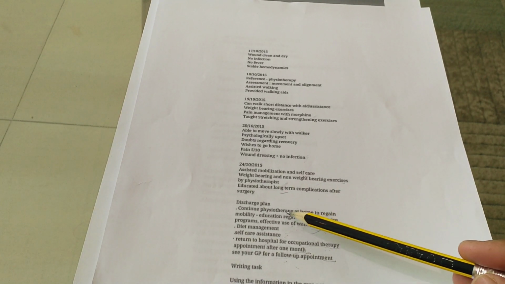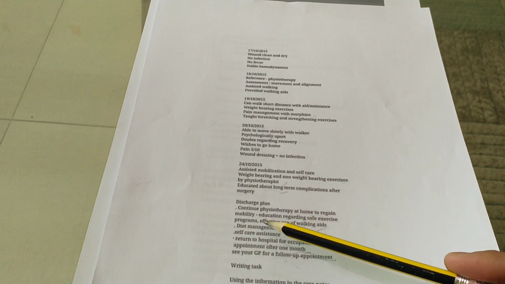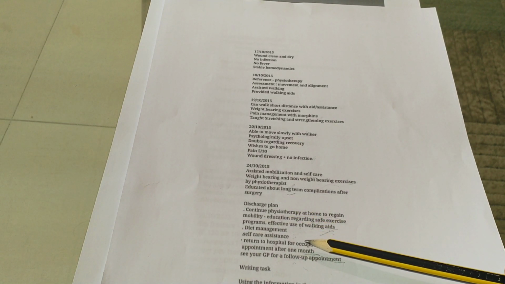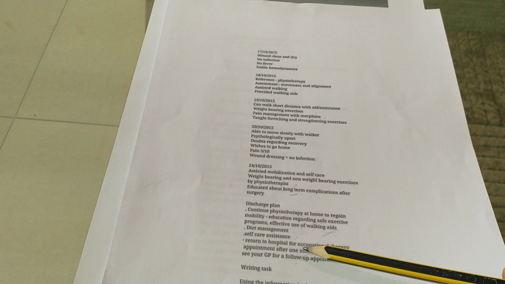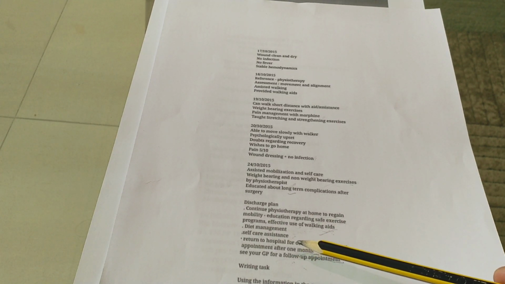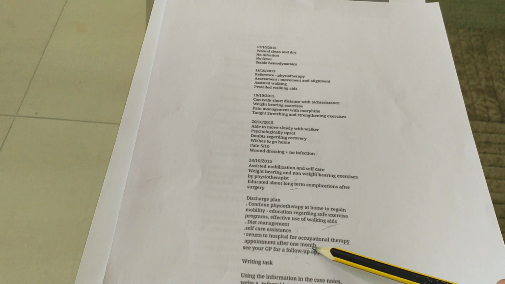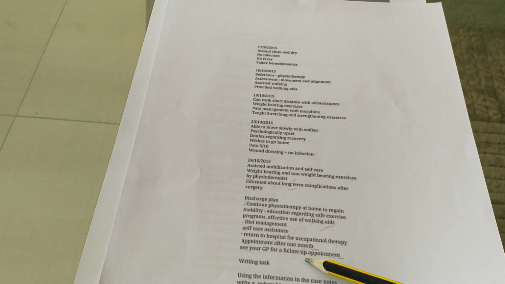Then what is the discharge plan? Continue physiotherapy at home to regain mobility. Then education regarding safe exercise programs, effective use of walking aids. Then diet management, self-care assistance, return to hospital for occupational therapy appointment after 1 month.